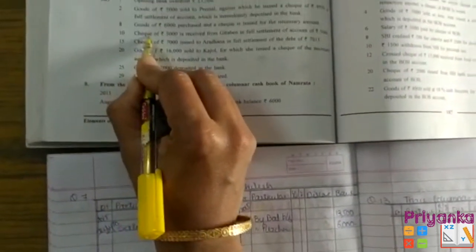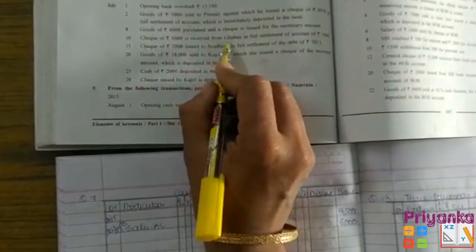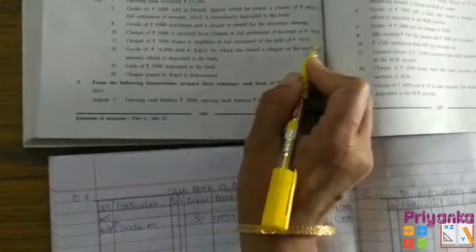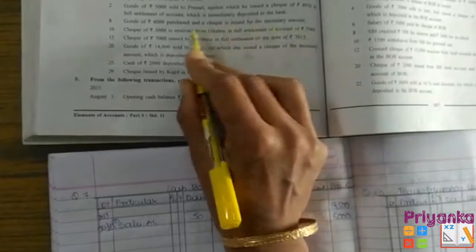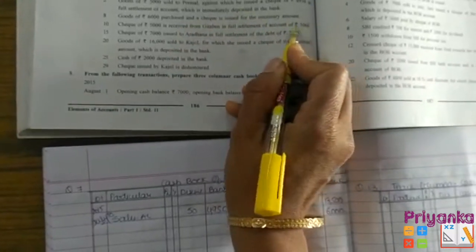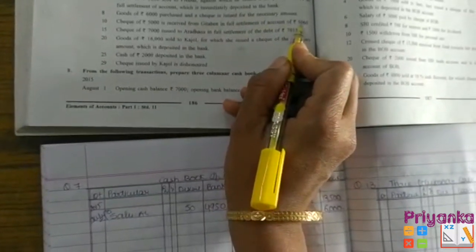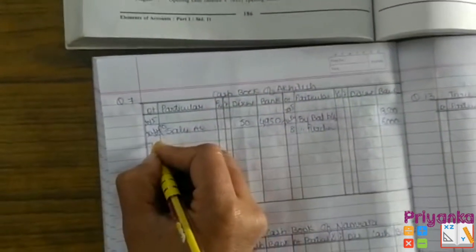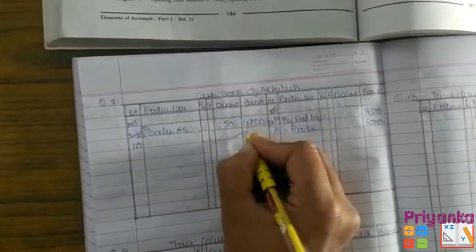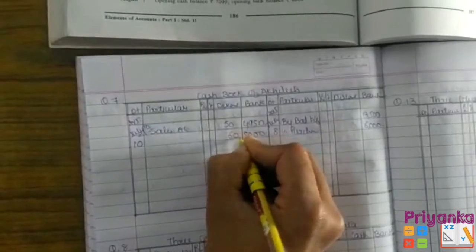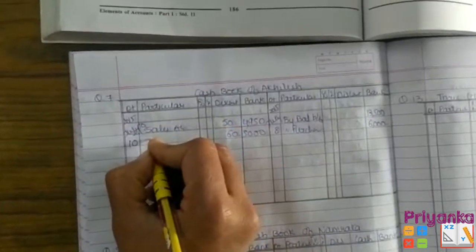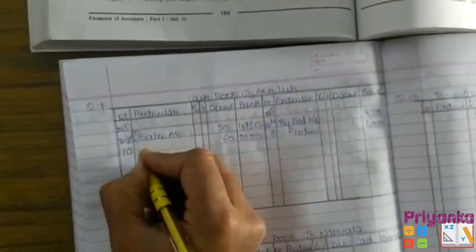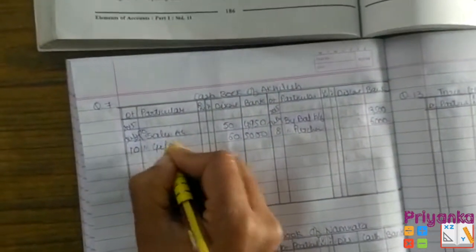10th one, check of rupees 5,000 is received from Geeta Ben in full settlement of account 5,060. Here we receive the amount, but Geeta Ben has to pay 5,060, but here we are receiving only 5,000. So take the 5,000 into the bank column and 60 as a discount, and the person name is Geeta Ben. Write down Geeta Ben account.